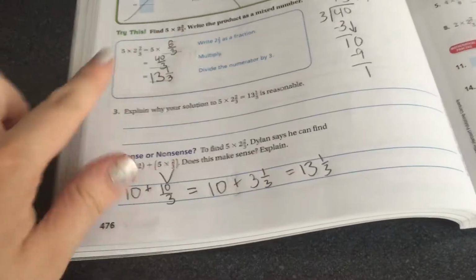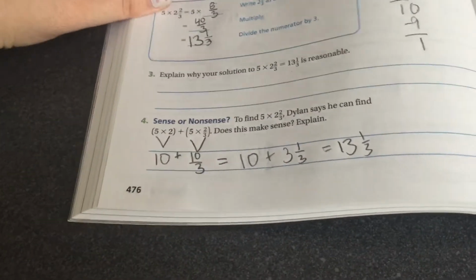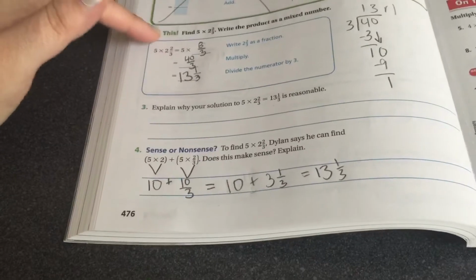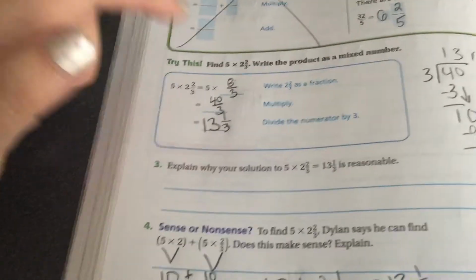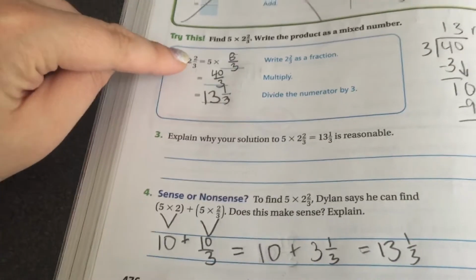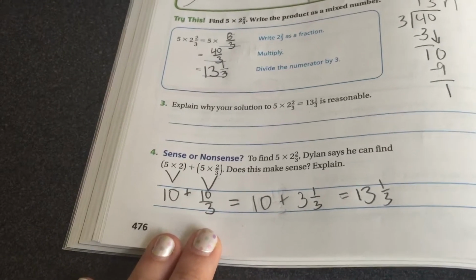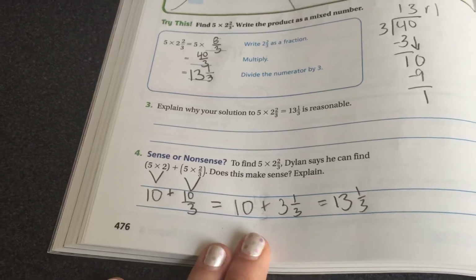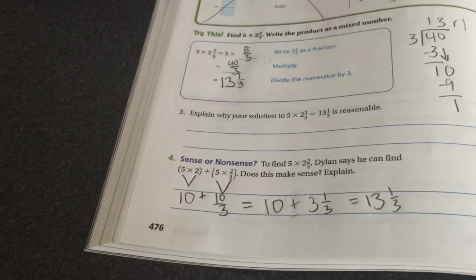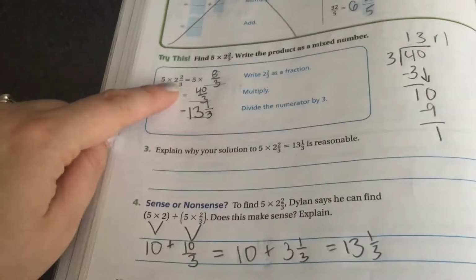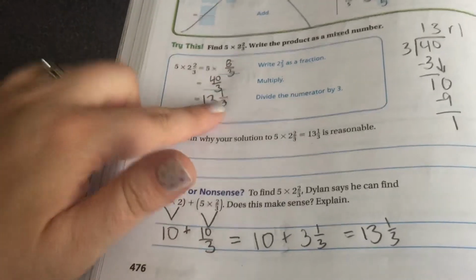Add those whole numbers together and you get 13 1/3. It's the same as this, except for, like I said, it's a little bit more work. But if it makes more sense to your brain to split up this mixed number, multiply by each part of it, and then put it back together, that's fine. You are more than welcome to do it this way if it makes more sense to you. Some of you actually really like turning mixed numbers into improper fractions, so you can use that strategy.